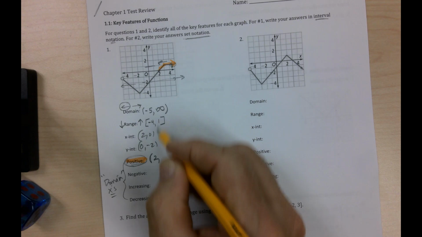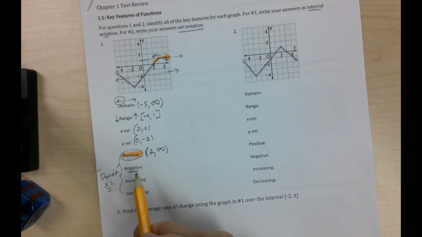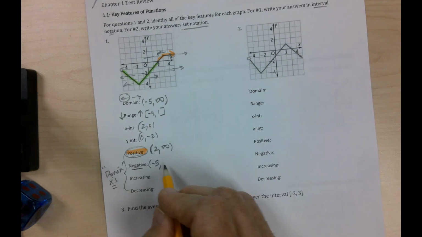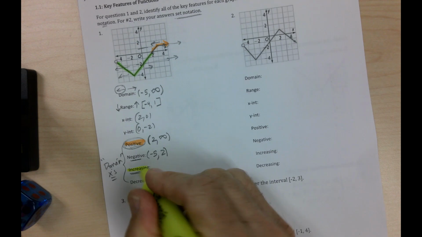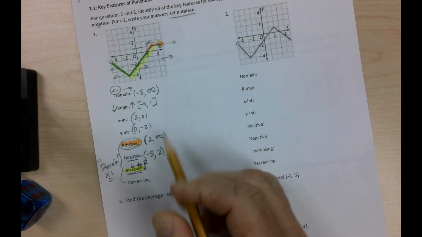Where is it negative? Negative is anywhere under the x-axis, spoken in domain talk. So how far left is it under the x-axis? Circle, also parentheses, because that dot is not below the x-axis, it's on the x-axis. Where is it increasing? Well, increasing, I'm going to make yellow from here to here. It just means as you move left to right, it's going up.